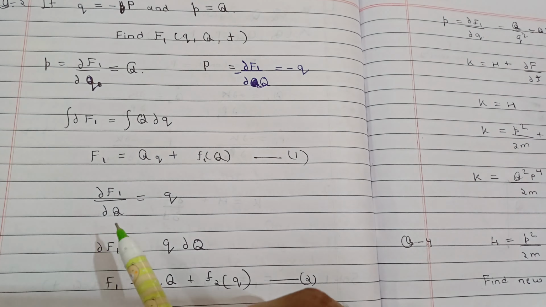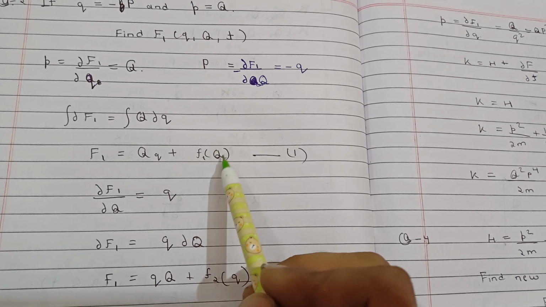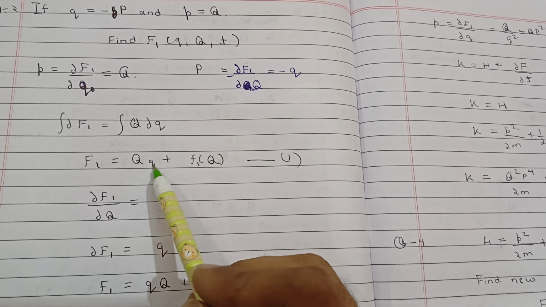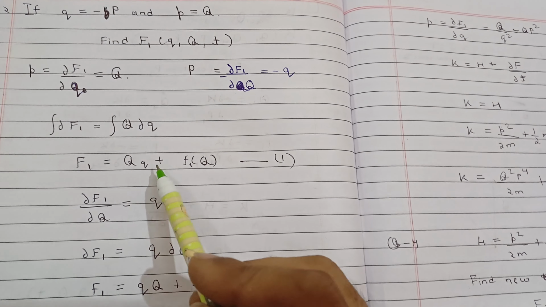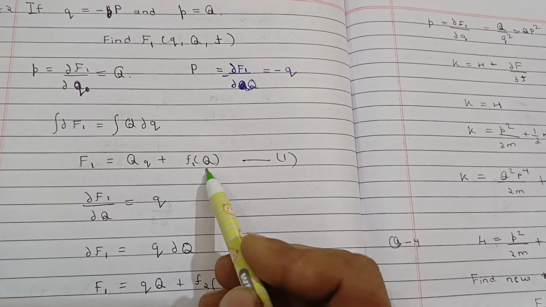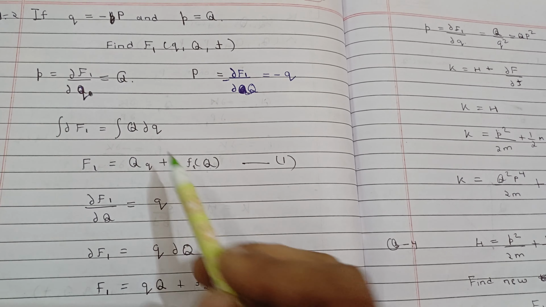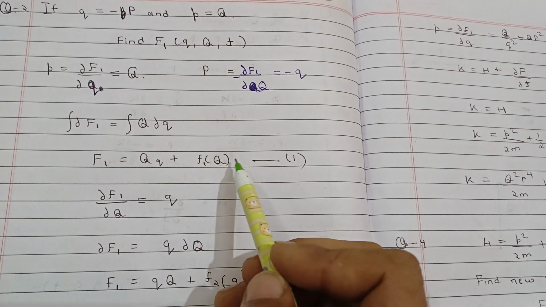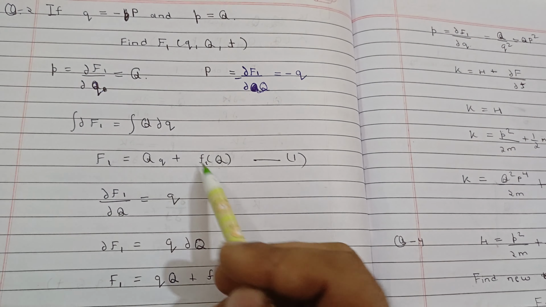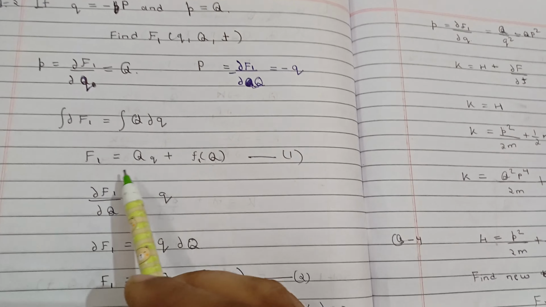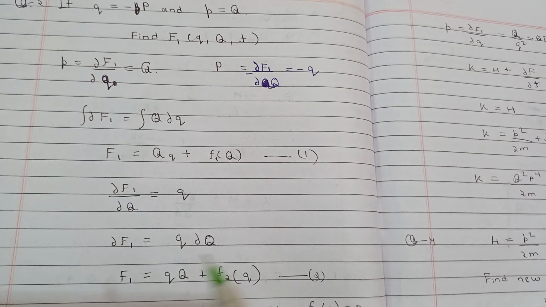Why is it a function of capital Q? Because when you differentiate this, it will give you del f1 here, and with respect to q it will give you this q del q, and what will be here? It is a function of capital Q. So when you differentiate with respect to small q, that will give you 0 here. That's why the constant should be a function of capital Q, so that you get 0 when you differentiate, and you can get this equation again. So that's why we have written this constant as a function of capital Q.